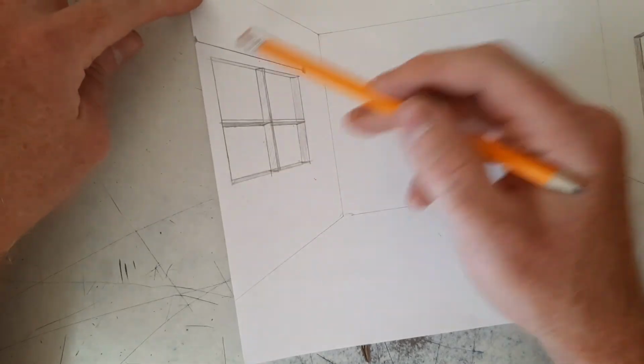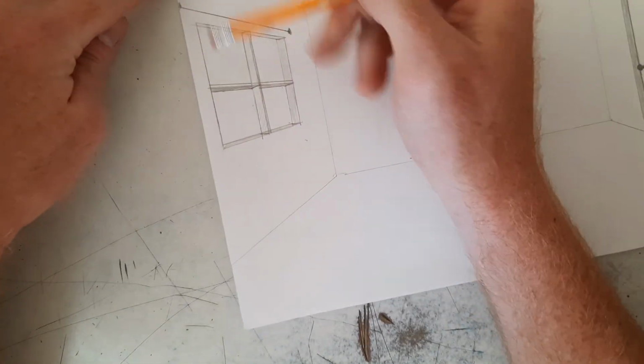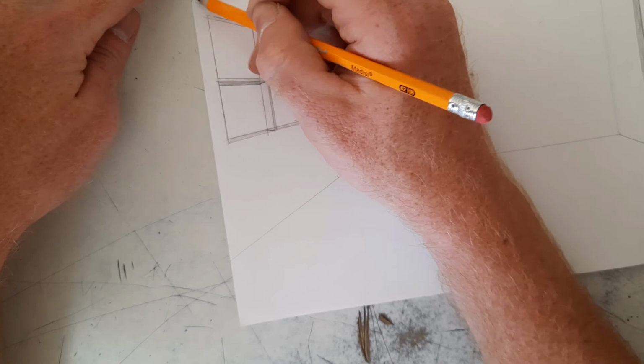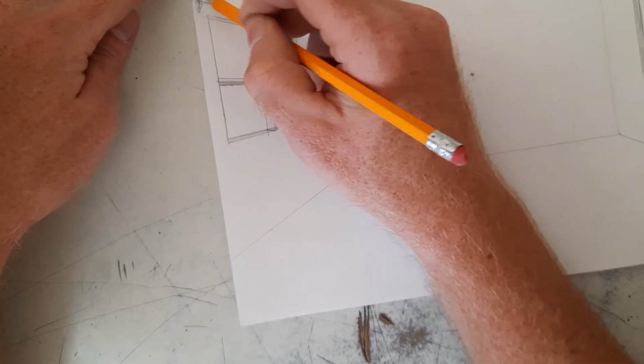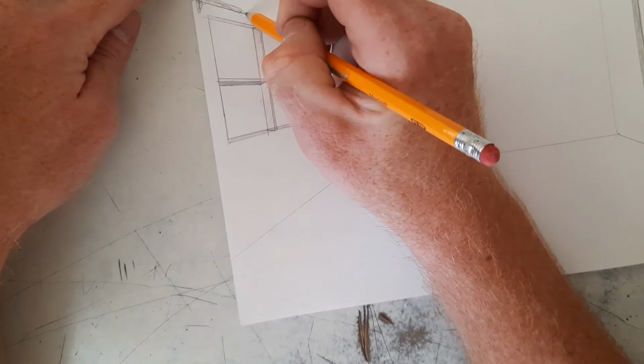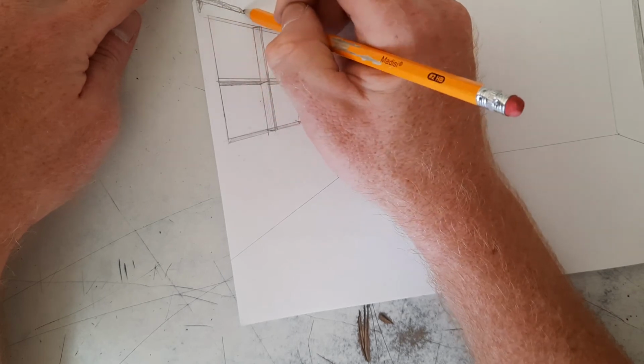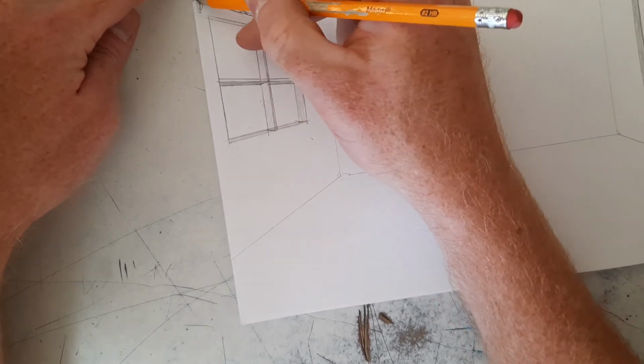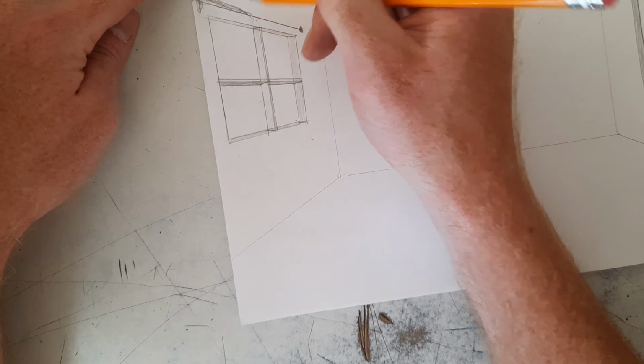I'm going to end up covering a lot of the window that I just drew. So if I'm going to make curtains here, you can do this if you want. I'm not going to use a ruler, because curtains are not straight lines. I'm going to make one side go from here to about the middle point over here.